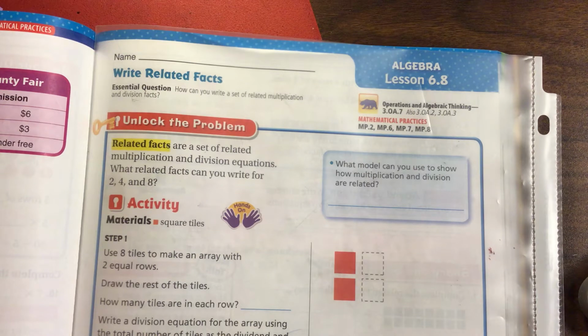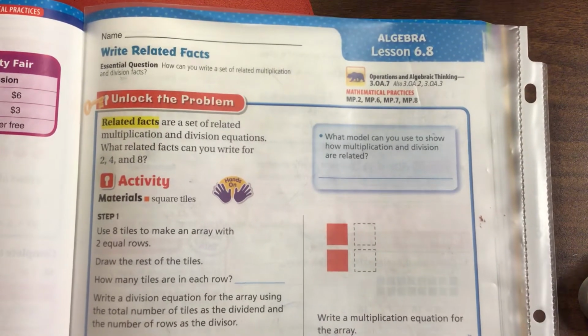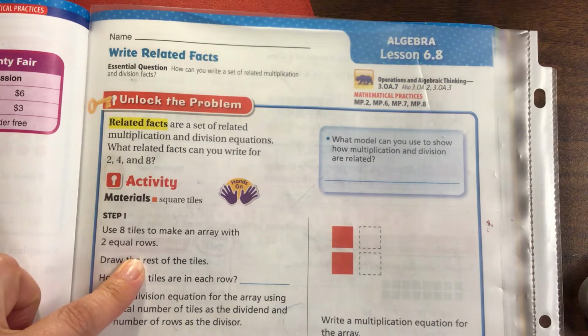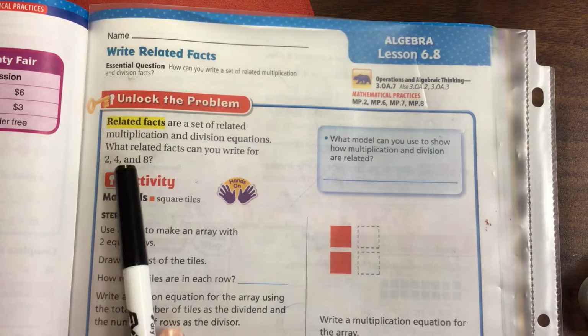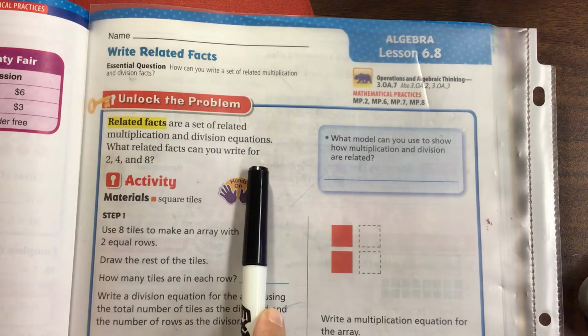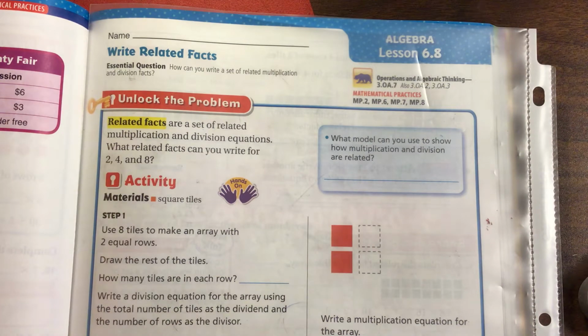And this is going to be real similar to the lesson we just did. So we're not going to do the entire book work on this. We're going to shorten it up a little bit. We're going to write related facts. Now I'm going to unlock the problem. Related facts are a set of related multiplication and division equations. What related facts can you write for 2, 4, and 8?